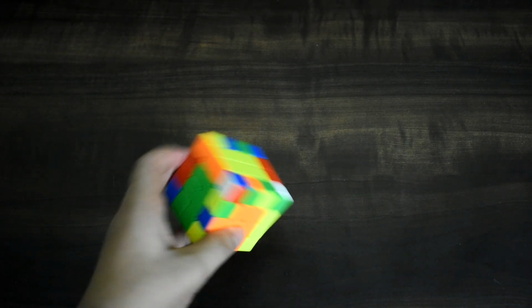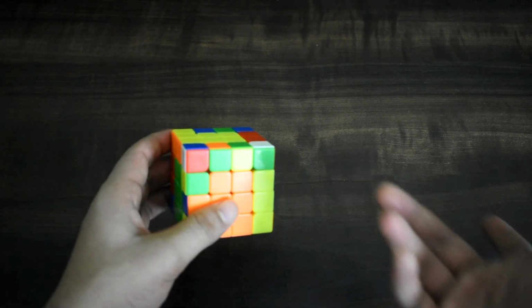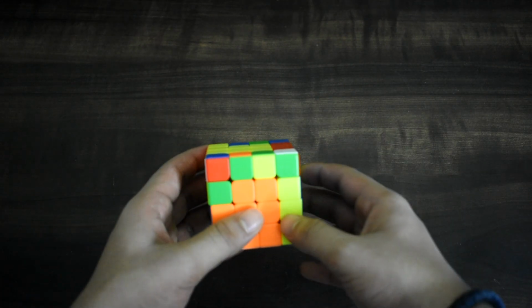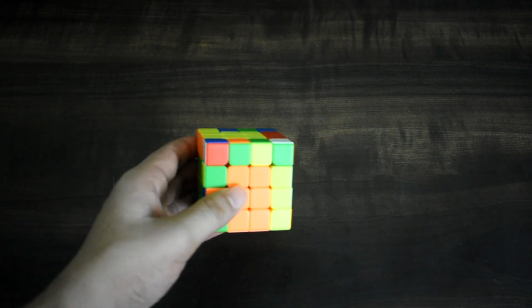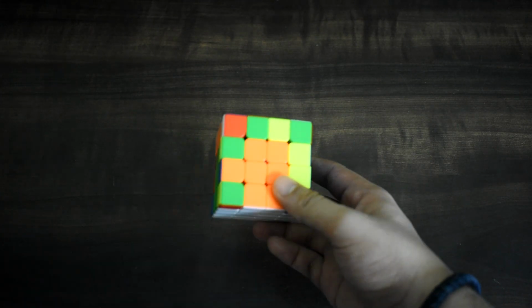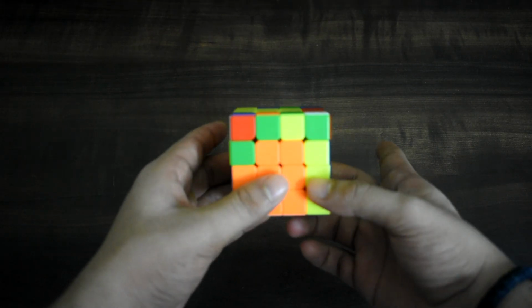And now we arrive at the last step of solving the edges with the 3 to 3 method, which is to solve our last 3 edges by doing a very similar method to what we did in the very beginning for solving the edges. But we're not going to slice right away.